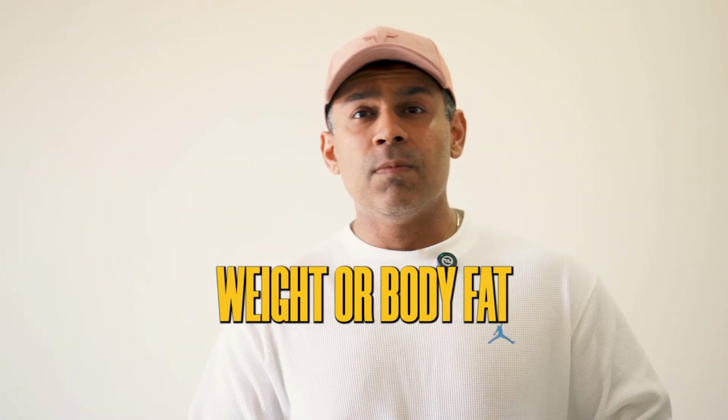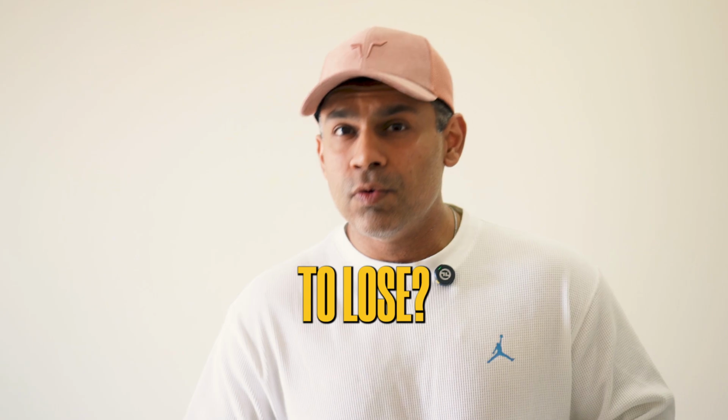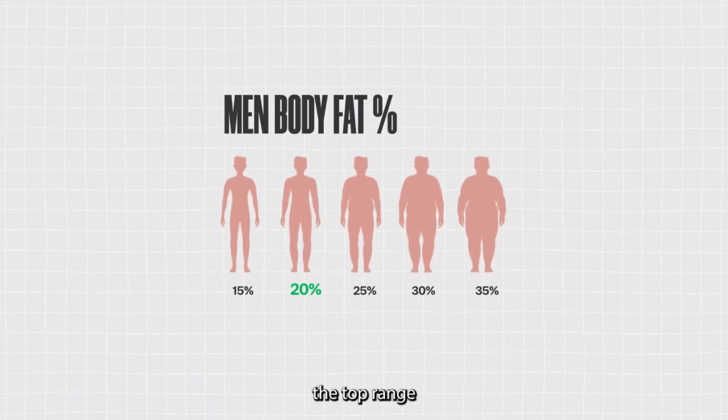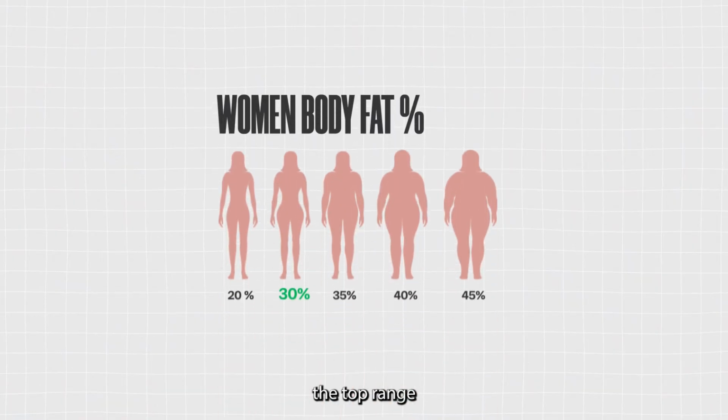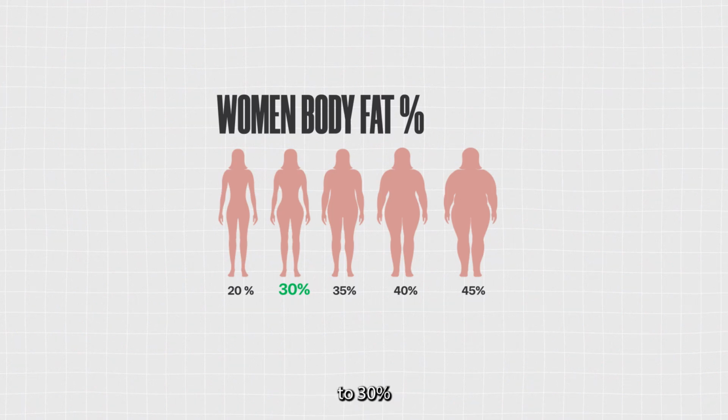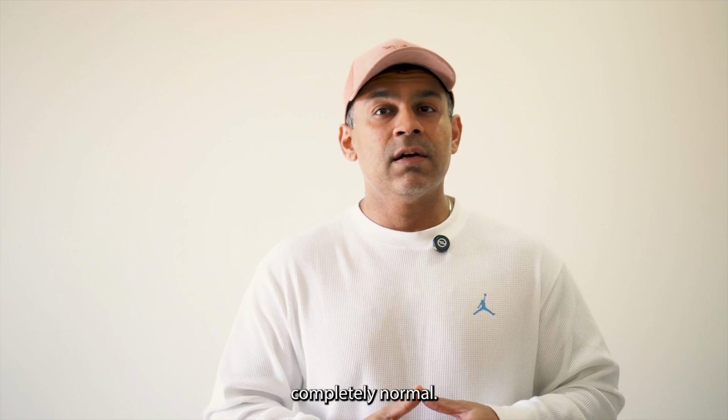Now, how much weight or body fat should you aim to lose? For men, the top range of what's considered healthy would be close to 20% body fat. Anything above this can lead to health issues down the line. For women, the top range would be closer to 30%, as women generally tend to carry more body fat than men, and this is completely normal.